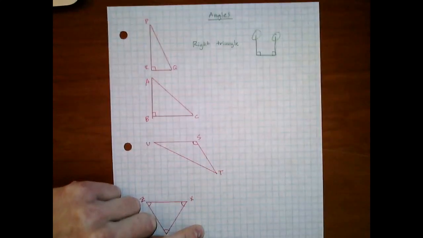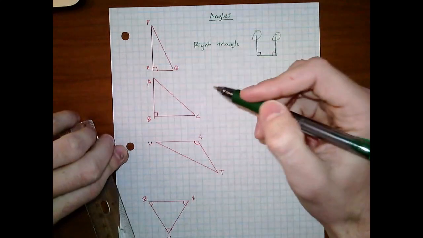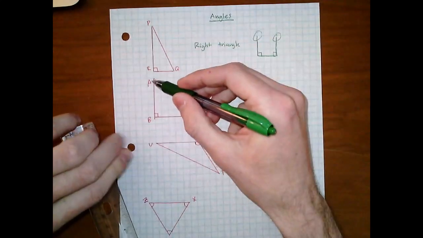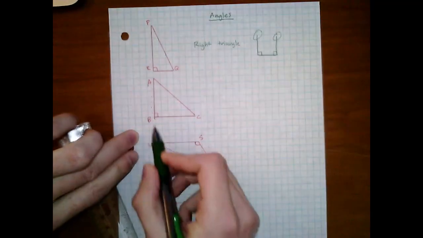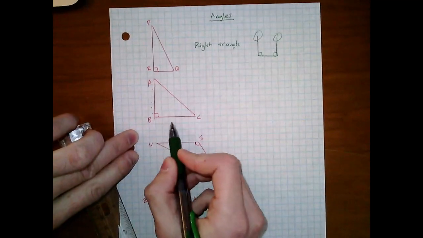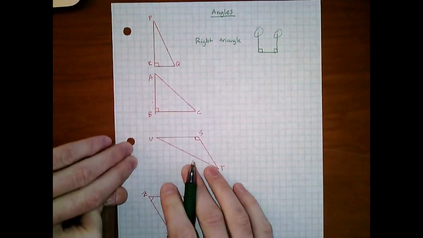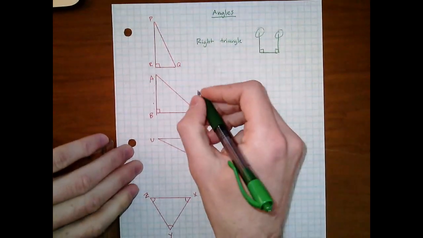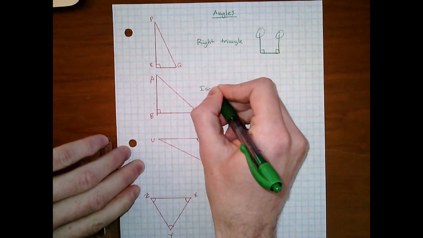Now let's look at this one. There's also a right angle. What else do you maybe notice about this triangle? Look at the length of AB, 1, 2, 3, 4, 5, 6 squares. And BC, 1, 2, 3, 4, 5, 6. What kind of triangle has two sides that are equal? Well, if you remember from what I just told you, that is an isosceles triangle.